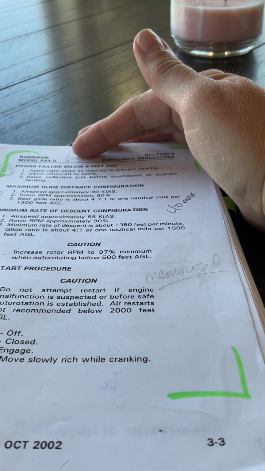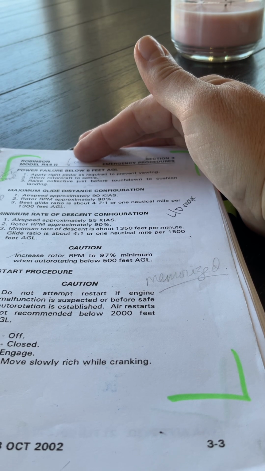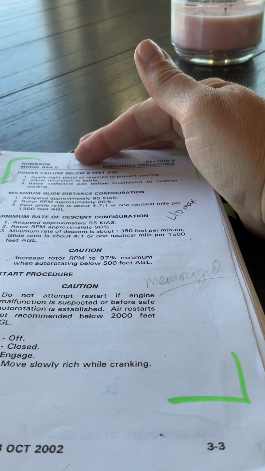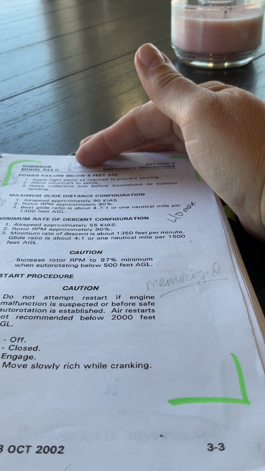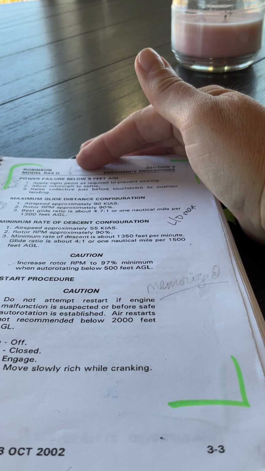Maximum glide distance configuration. Airspeed approximately 90 KIAS. Rotor RPM approximately 90%. Best glide ratio is about 4.7 to 1, or 1 nautical mile per 1,300 feet AGL.